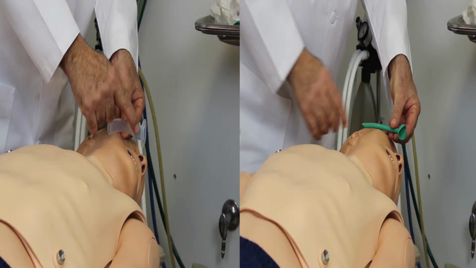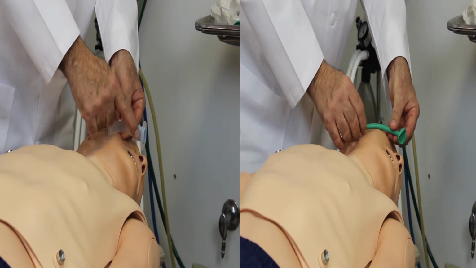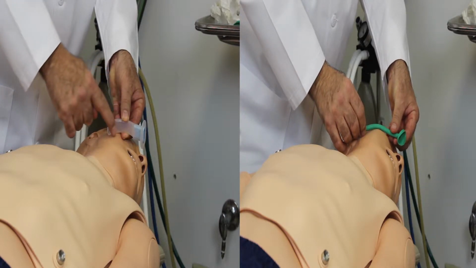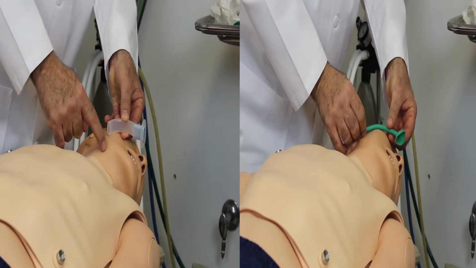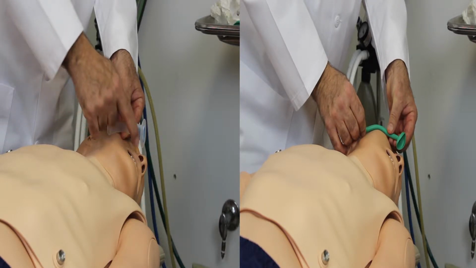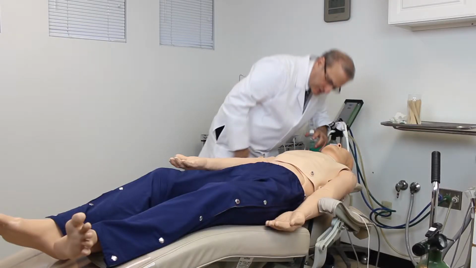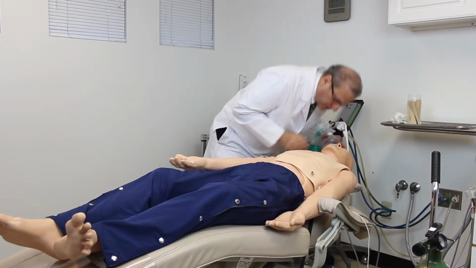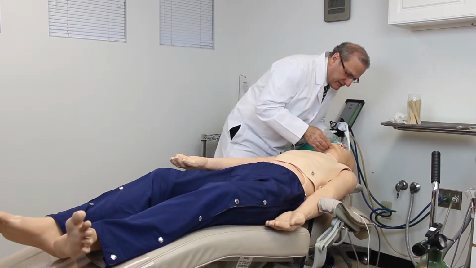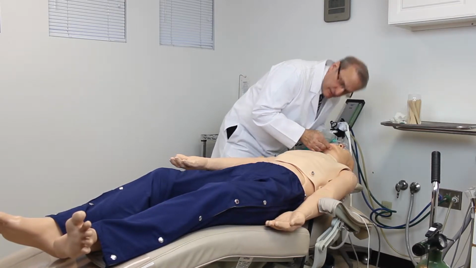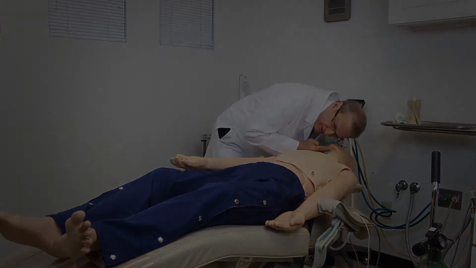These devices help us to get around a swollen tongue or a tongue that is just difficult to get off the pharynx when we do the head tilt, chin lift, or jaw thrust maneuver. Again, consider calling 911 if we have any trouble with ventilations and the patient does not respond rapidly.